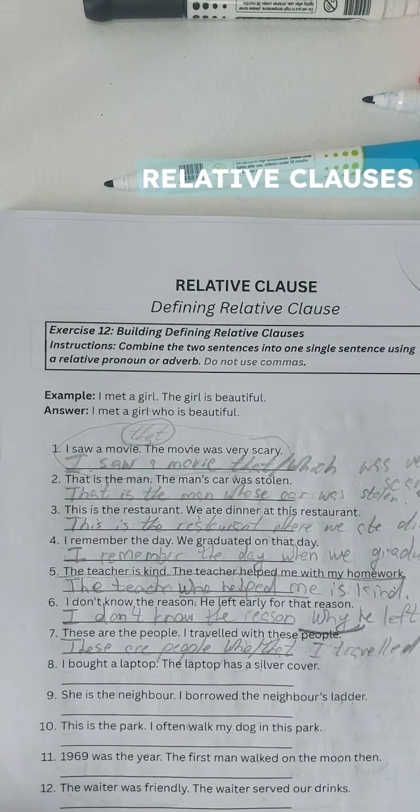Okay, number 8. I bought a laptop. The laptop has a silver cover.